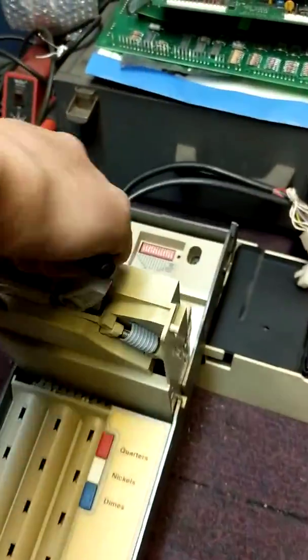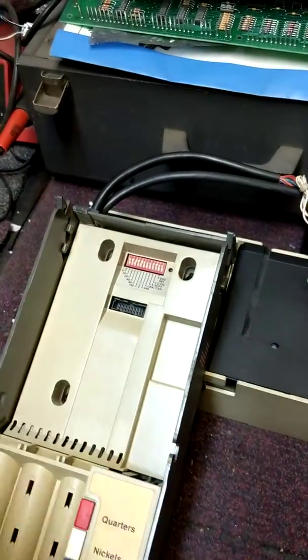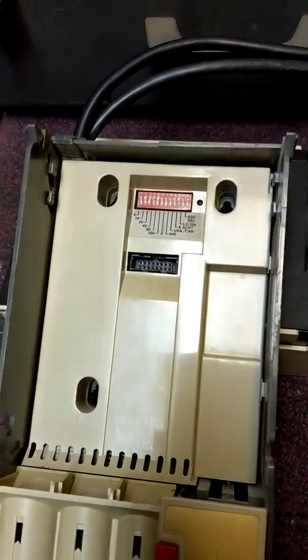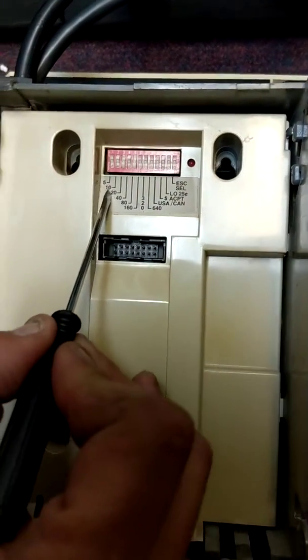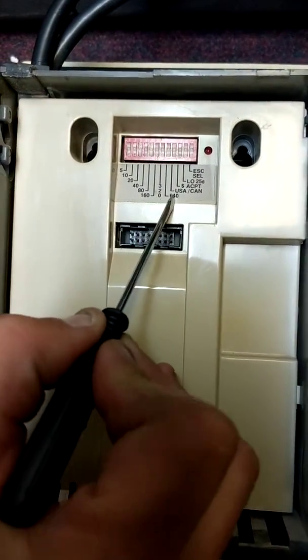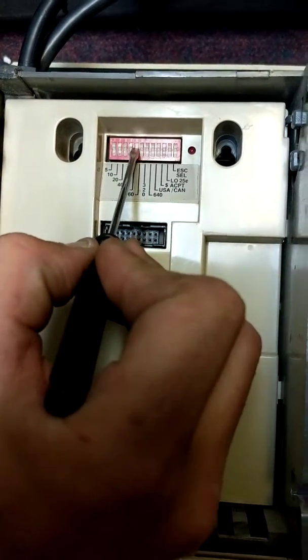Now this one actually shows you the price of each switch or tab on it. So like right here, you have 5, 10, 20, 40, 80, 160, 320, 640. So same exact thing. We'll just turn these off real quick.